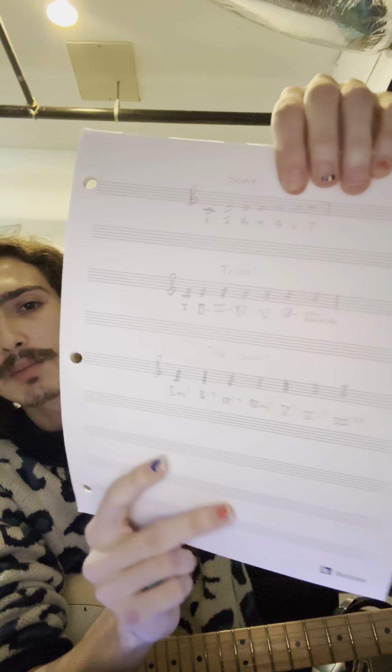Hey guys, welcome back. The other day I talked about the major scale, which I had this paper here to show you all about it. So today I'm talking about the minor scale.